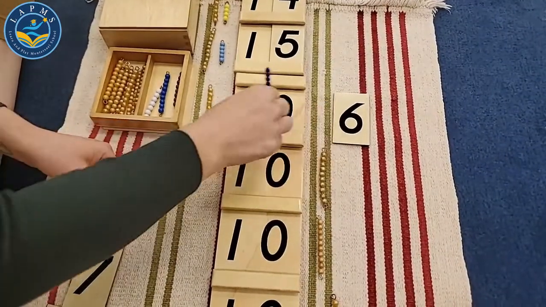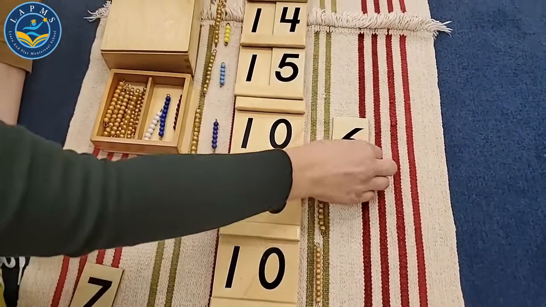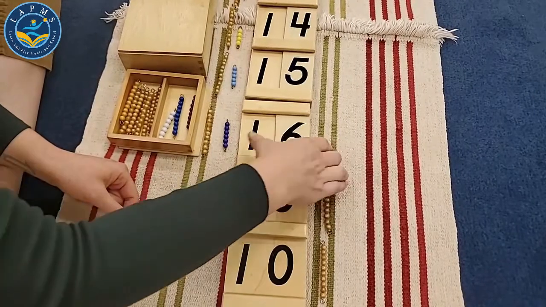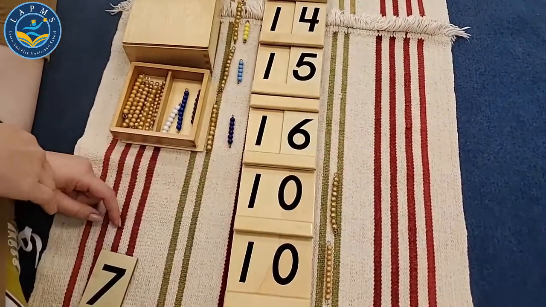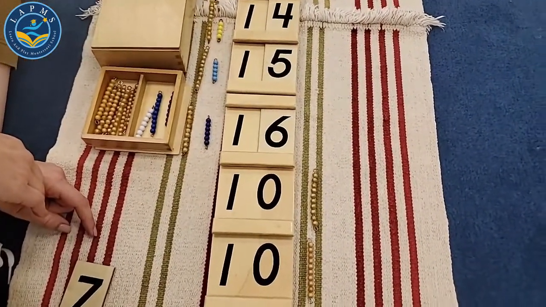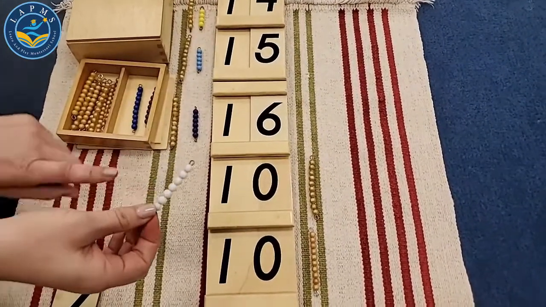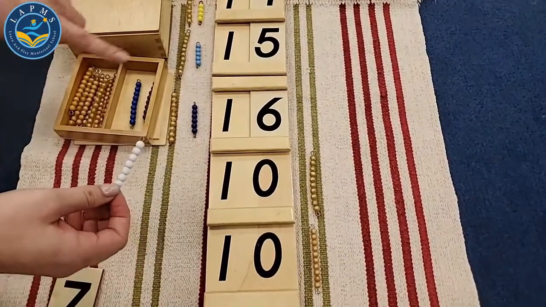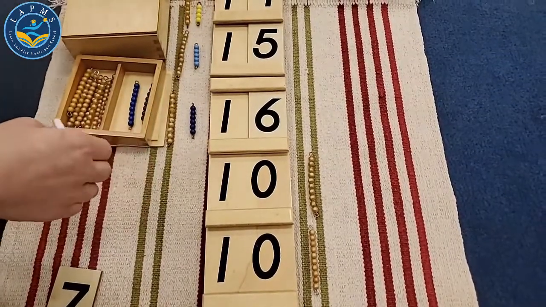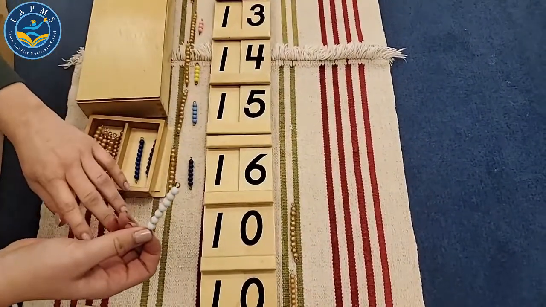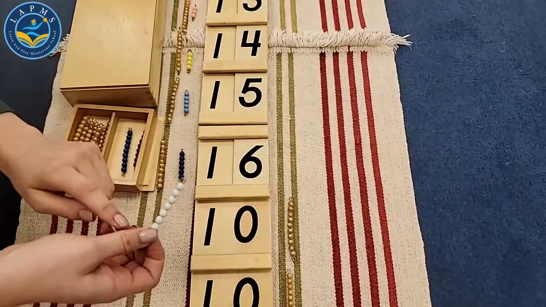Now we're going to put 6 and 10 together. Looks like this. Great job. Let's do 7. 7 is white. And these colors always stay the same. 7 is always white. 10 is always gold.